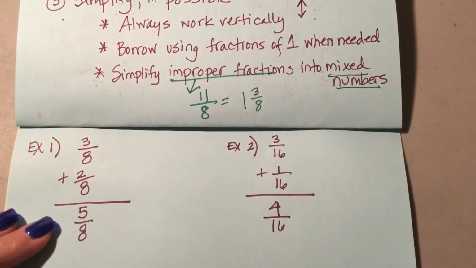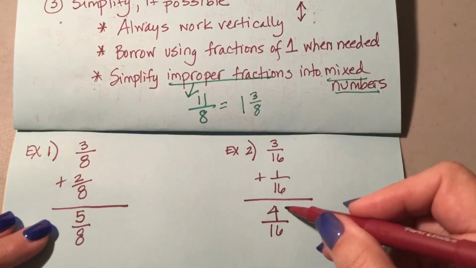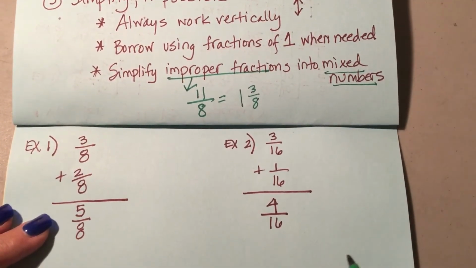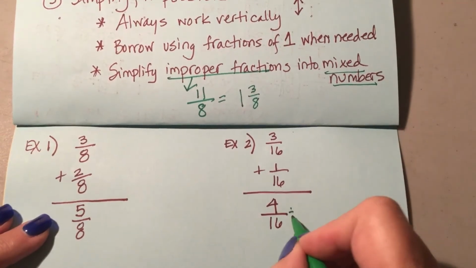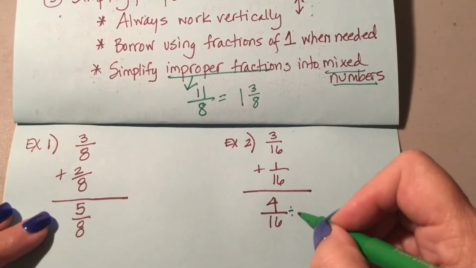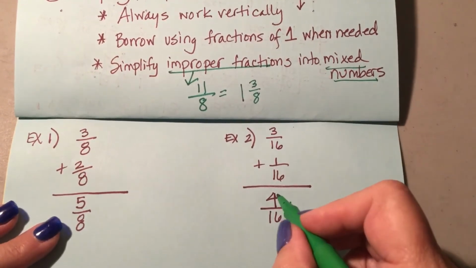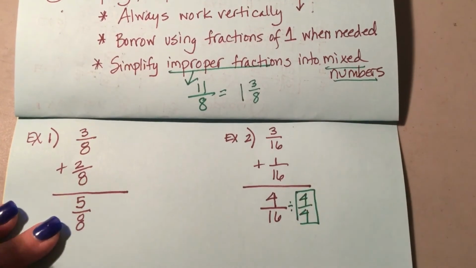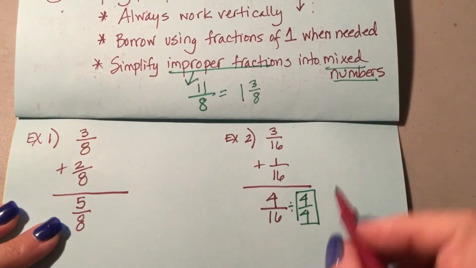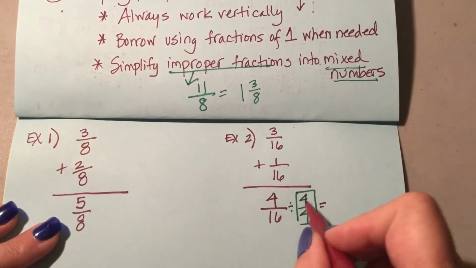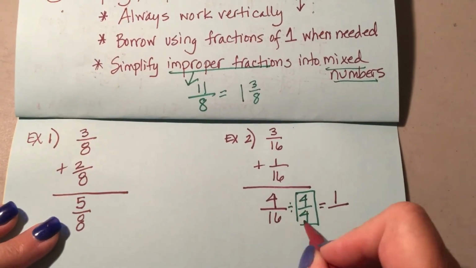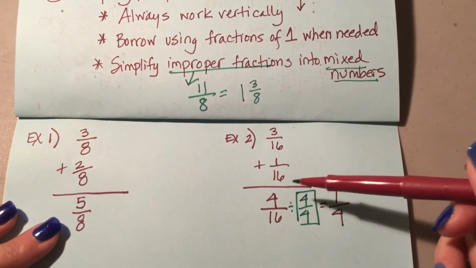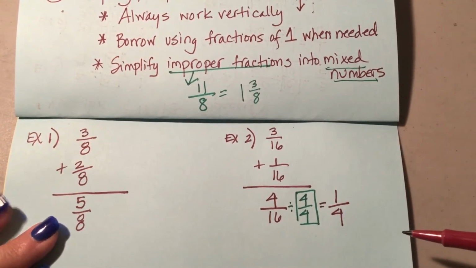So now we have to look at simplifying, if it's possible. 4 and 16, is it possible? It is possible. They're both even, right? So we could divide both top and bottom by 2, but I'm hoping that you see there's a larger number that goes into both 4 and 16, and that's 4. So we're going to use the fraction of 1, 4 over 4, so we don't have to work so hard. And 4 divided by 4 is 1. 16 divided by 4 is 4. So the end result of 3/16 plus 1/16 is 1/4.